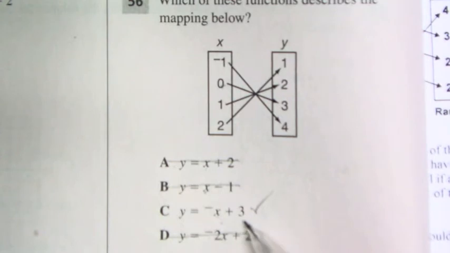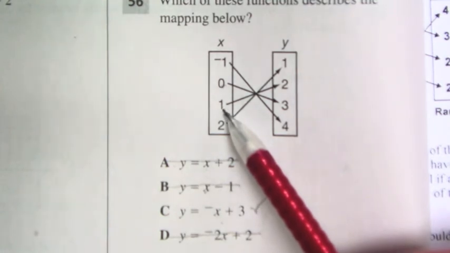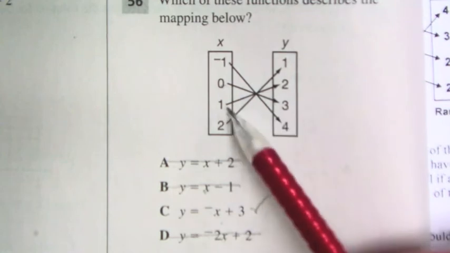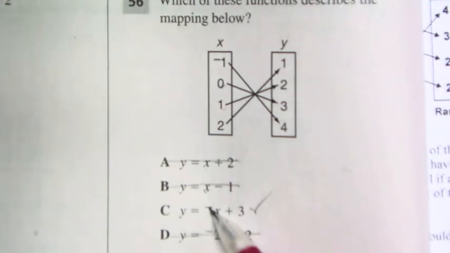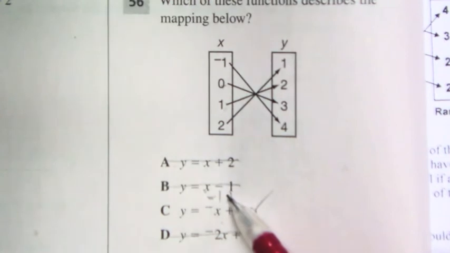Now let's check and make sure that this is the answer. Let's do an easier one. If I put in a 1, I should get a 2, correct? Let's see. Put in a 1, make it negative, so I have negative 1 plus 3.